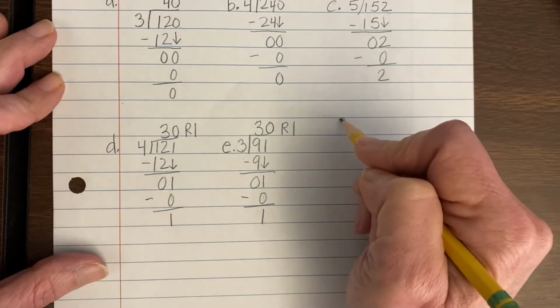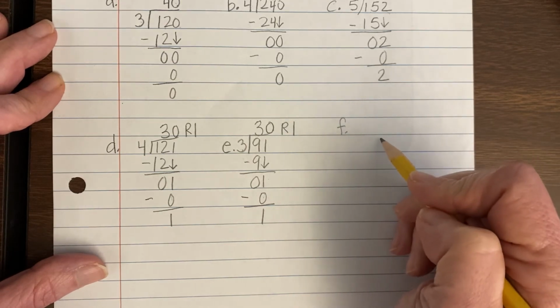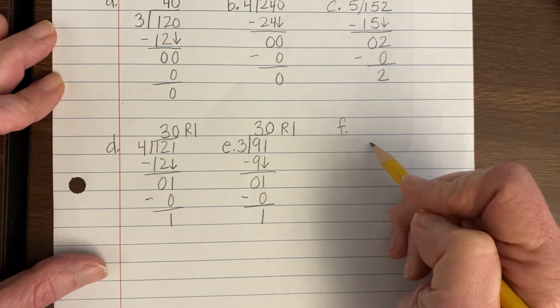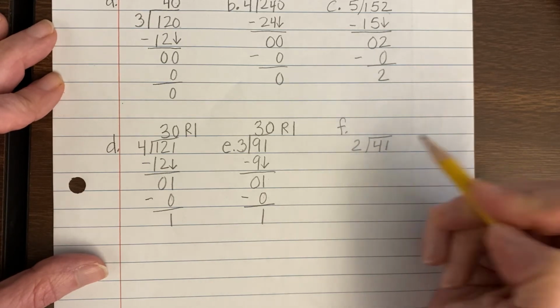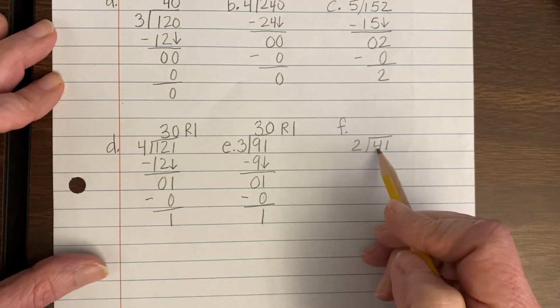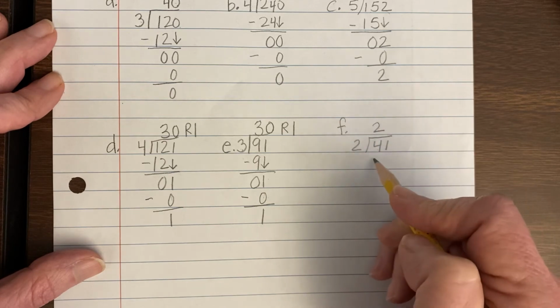For F, we have 41 divided by 2. How many times does 2 go into 4? Well, that's 2. 2 times 2 is 4.